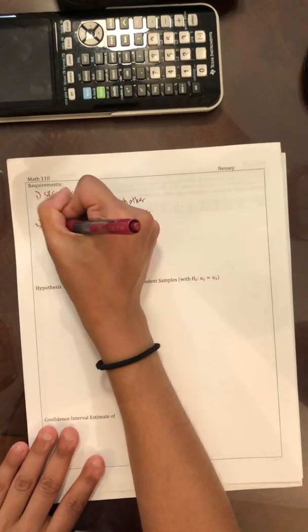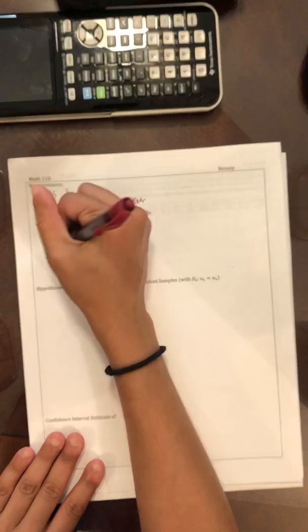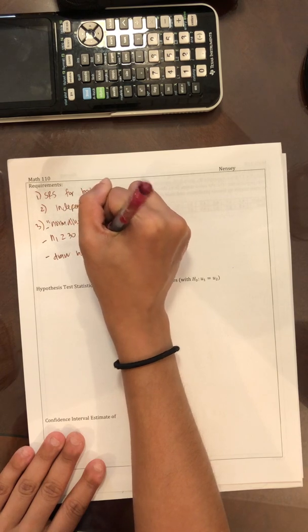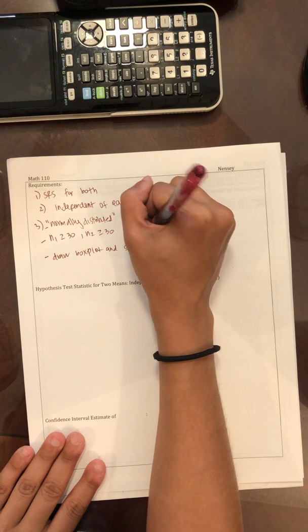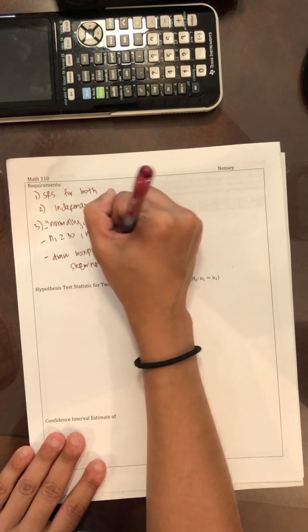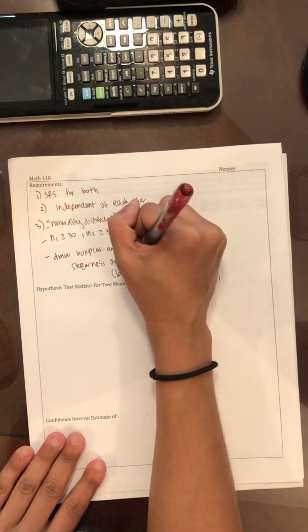So if you remember, there's 3 criteria for this. So what's the third criteria? Well, if none of these work, you actually have to draw a box plot and say no strong skewness or outliers. And you have to do this for both.